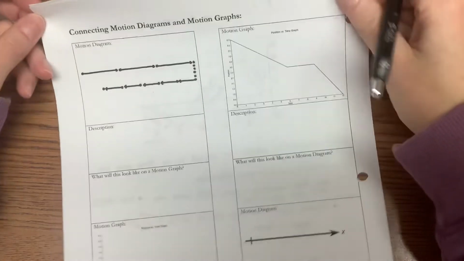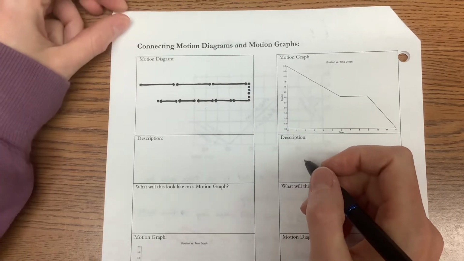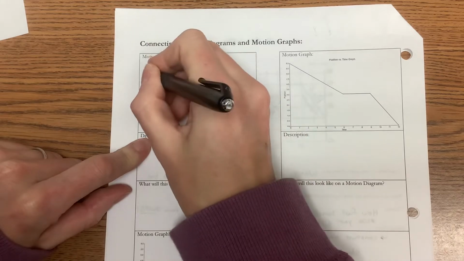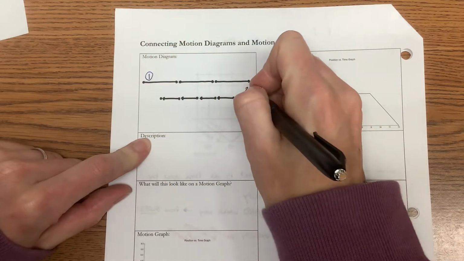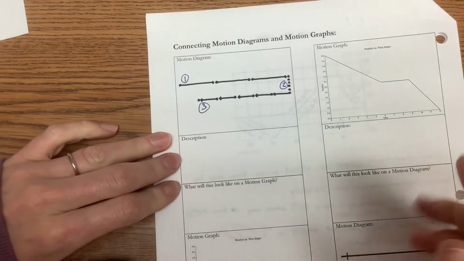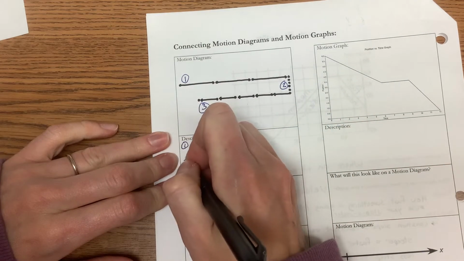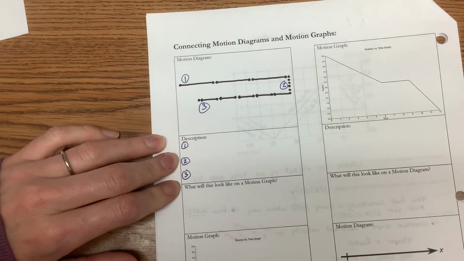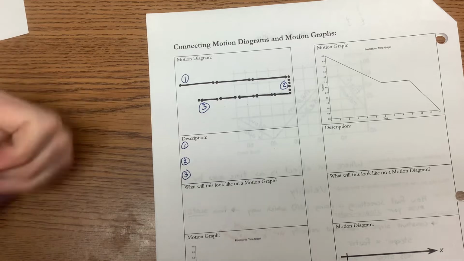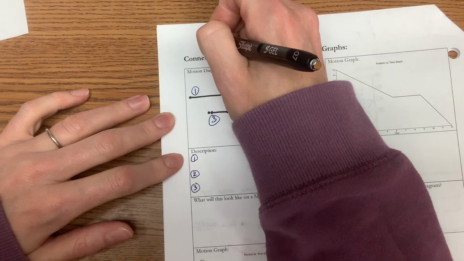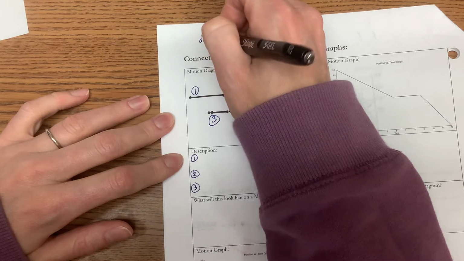Which is what we'll do on the back side of the page. So I want to do this with you, and I'm going to label things. We've got a part 1, a part 2, and a part 3 on this graph, and I'm going to label them a 1, a 2, and a 3. I need to include a couple of things. When I'm describing things, I need to include a direction.